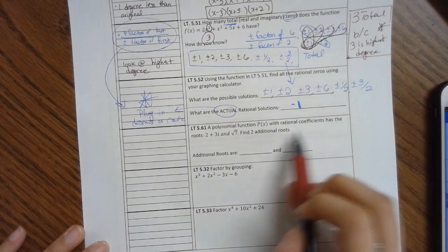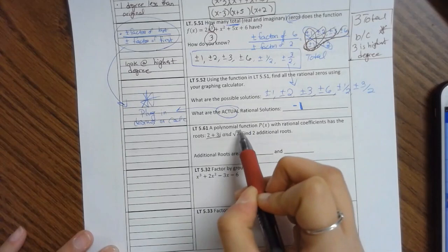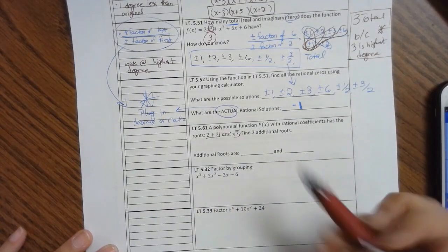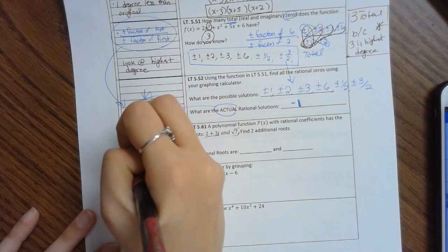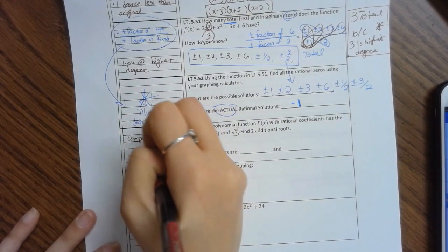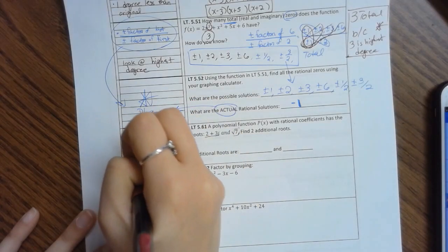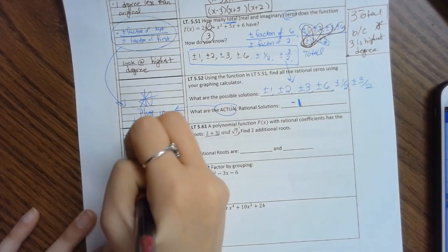It says the polynomial function with rational coefficients has a root of 2 plus 3i and the square root of 7. And remember, these all have buddies. So 2 plus 3i, we need the complex conjugate. So complex conjugate switches the middle sign.